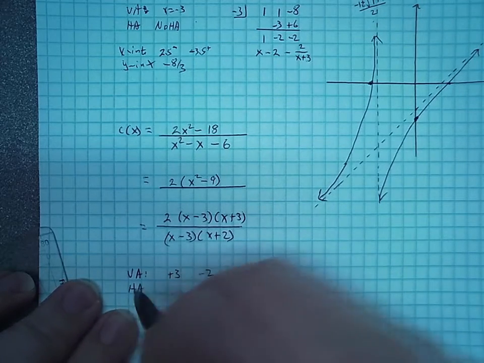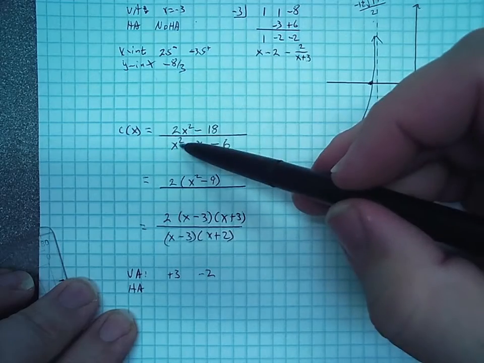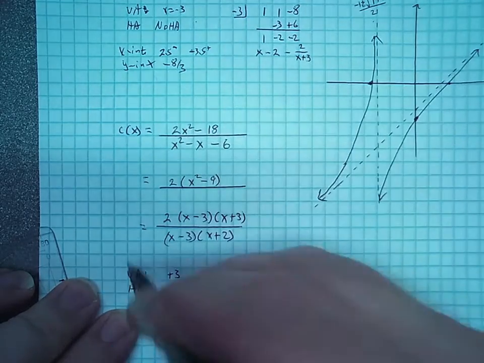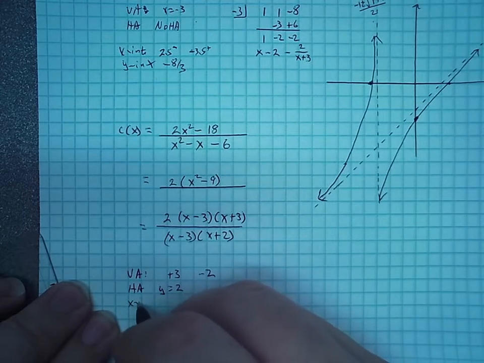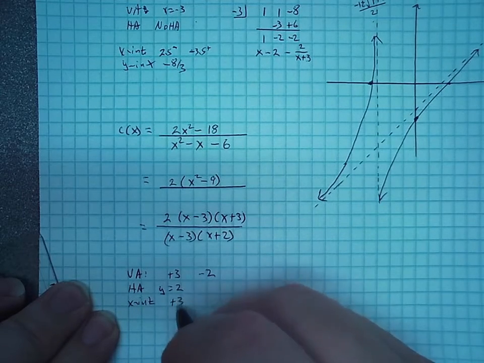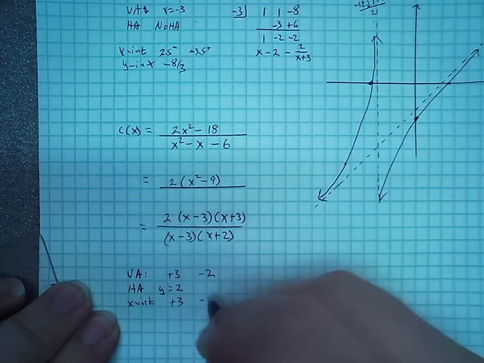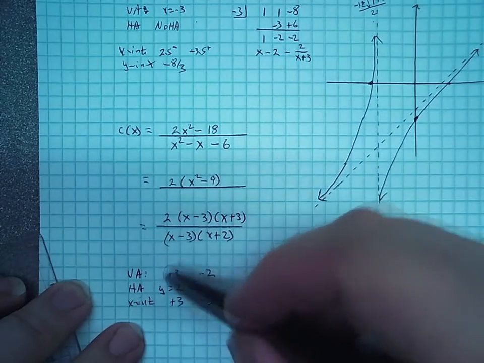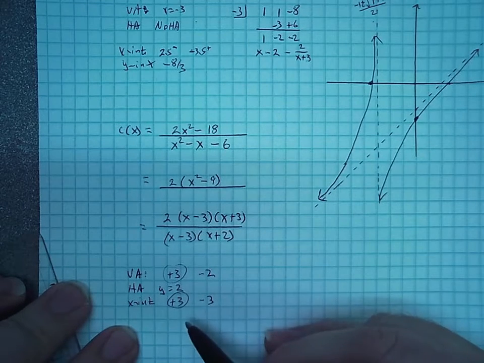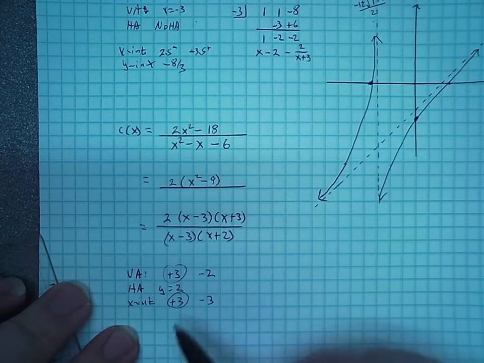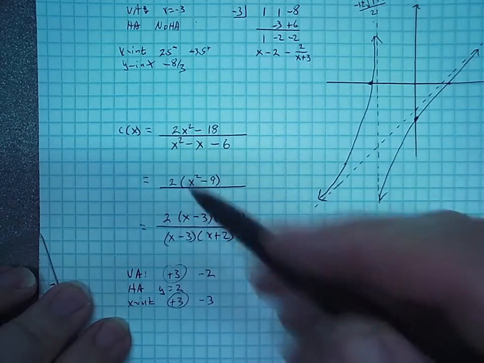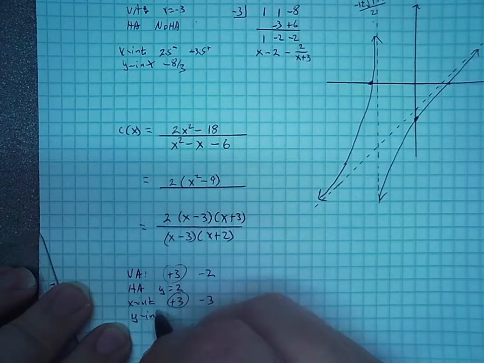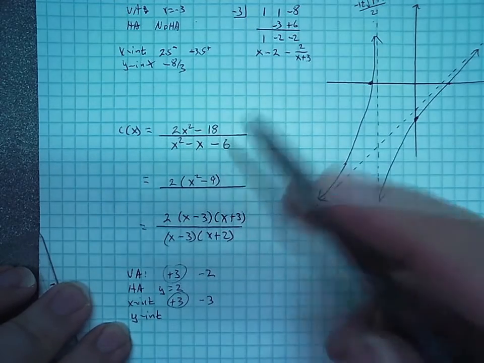The horizontal asymptote, the degree on top and bottom are the same, so I divide their coefficients, and I get y equals 2. The x-intercept list looks like it's going to be positive 3 and negative 3. And here's where we notice our problem. Positive 3 is on both lists. It cannot be both of these at the same time. That's the situation where we're actually going to find it's a removable discontinuity rather than a vertical asymptote or a 0. I will find my y-intercept and circle back to that though.